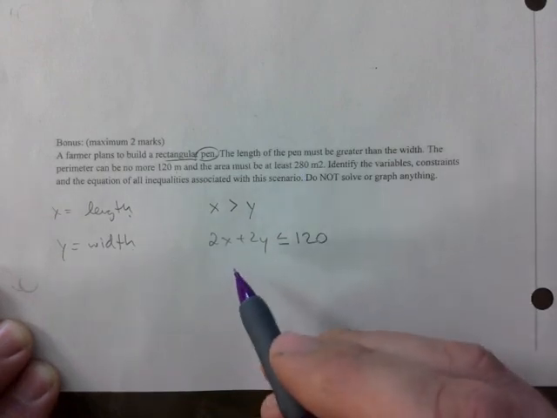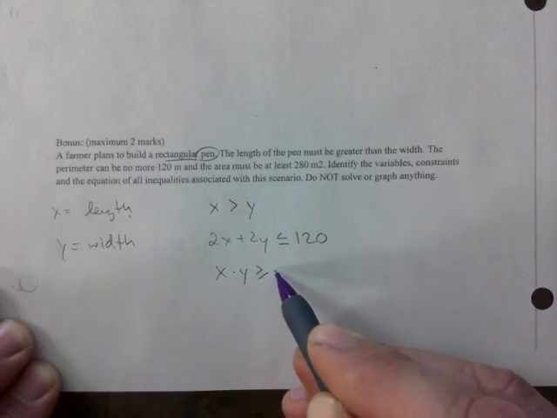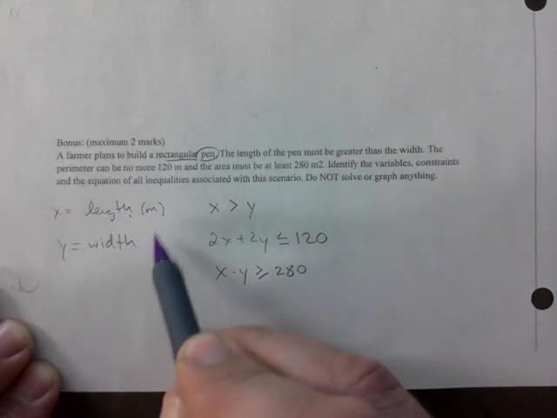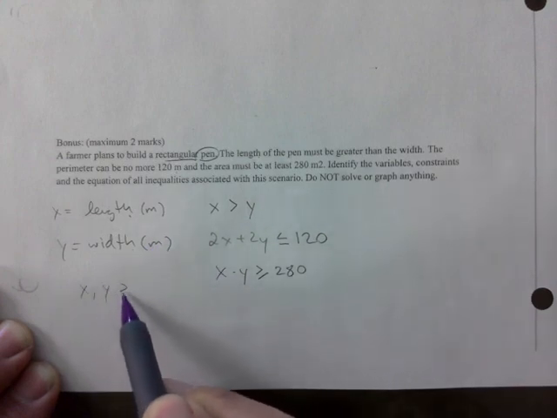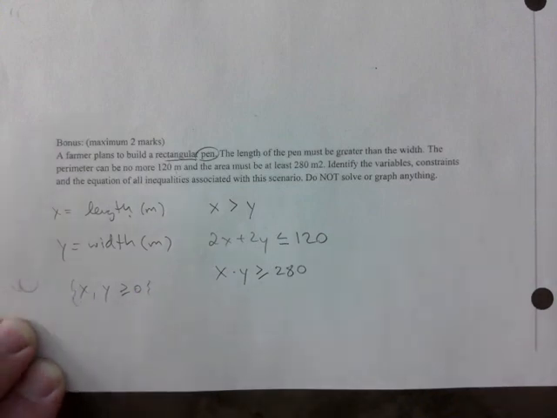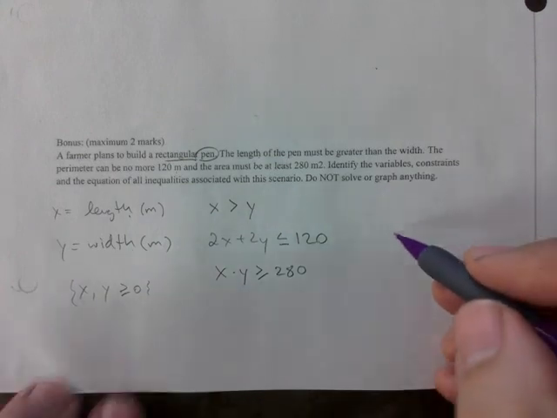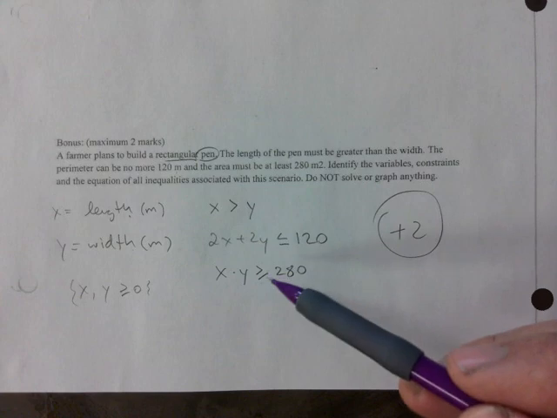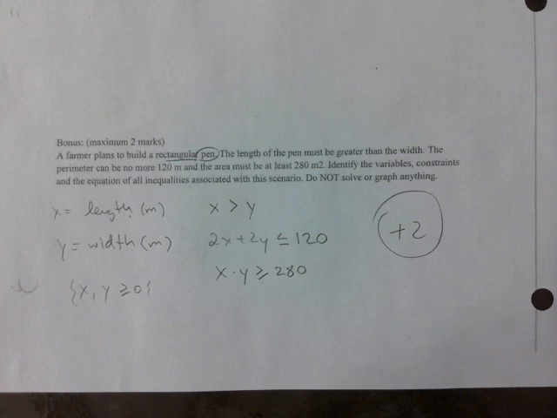And the area has to be 280 square meters. So x times y has to be greater than or equal to 280. And I'm missing this. This is meters and this is meters. X and y have to be greater than or equal to 0. So if yours looks like that, you get +2. That'd be a +2 bonus mark. And if you have 2 out of the 3 inequalities, I give you +1 for bonus.